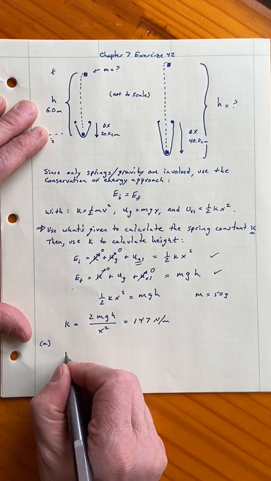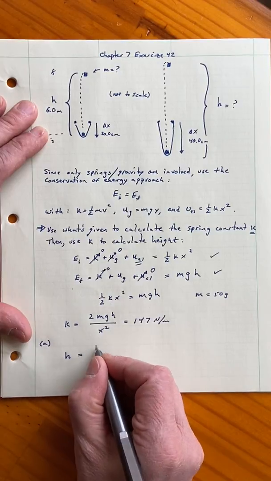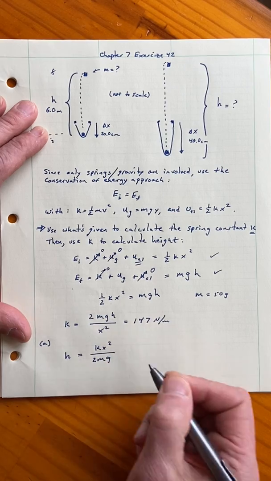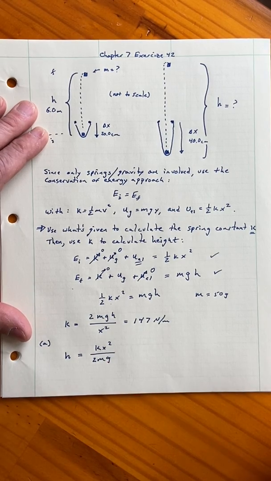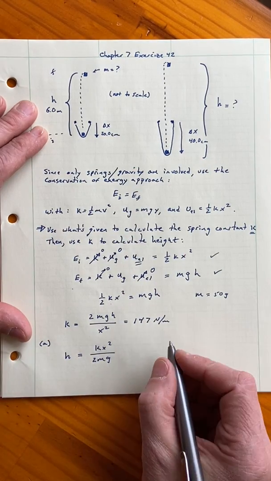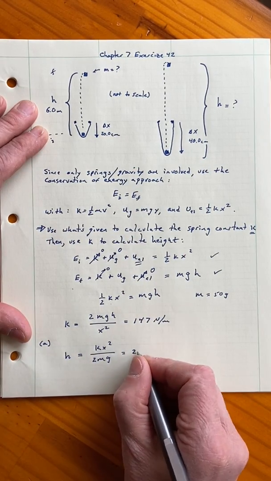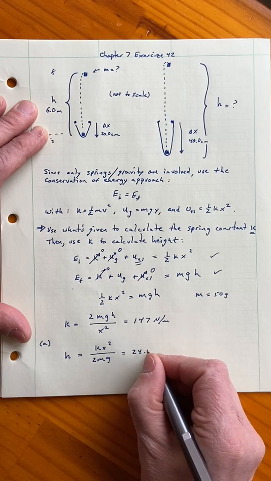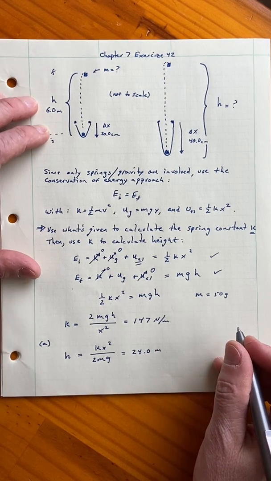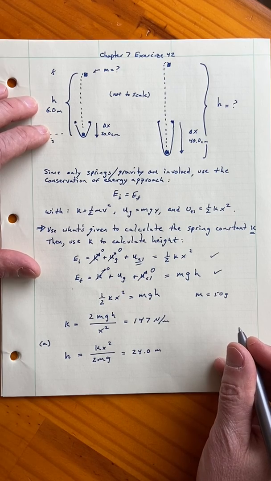So if I do that, I get that the height is, you can check my algebra, but I think that works out good. And if you plug in the numbers that we have here, I think you end up with 24.0 meters.